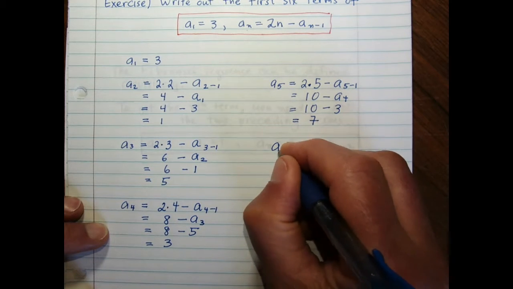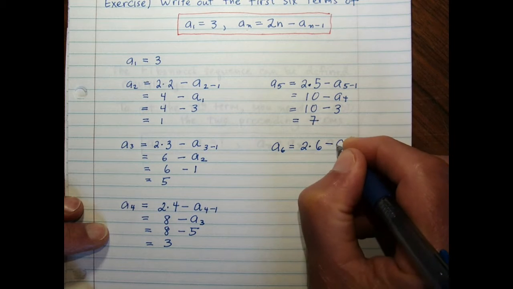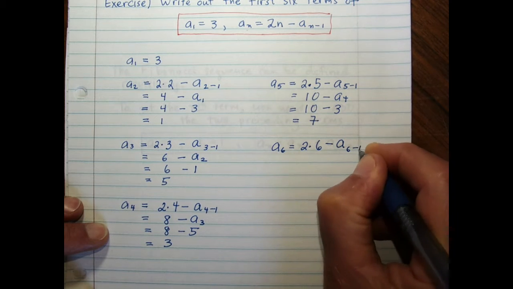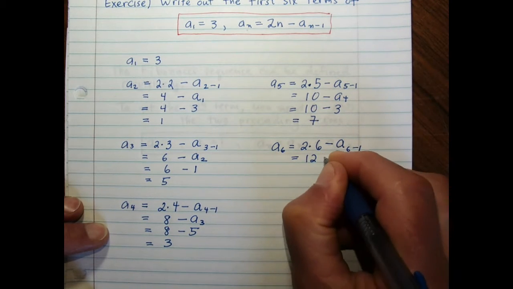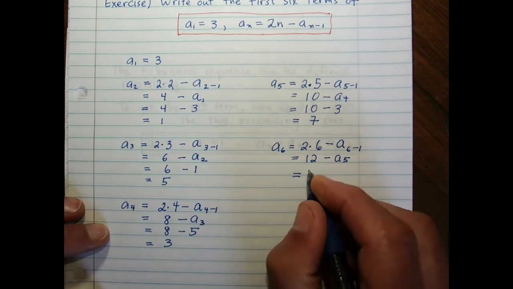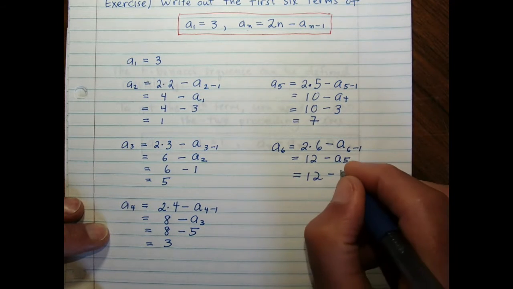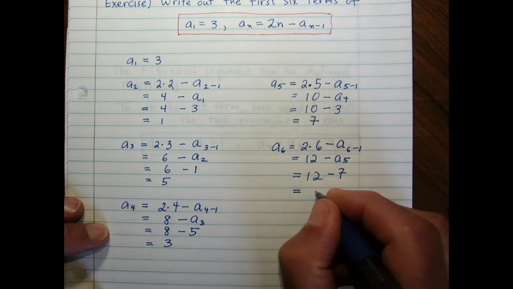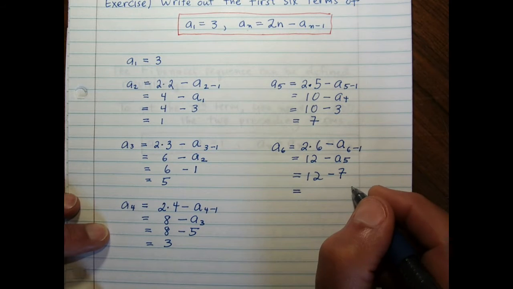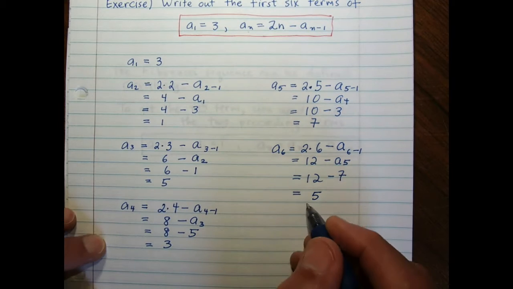And finally, we need a 6th term. We need a sub 6, which is 2 times 6 minus a sub 6 minus 1, which is 12 minus a sub 5, which is 12 minus the term we just figured out, 7. 12 minus 7 is going to be 5. And we can go on and on.